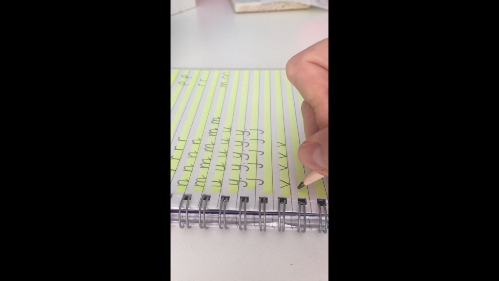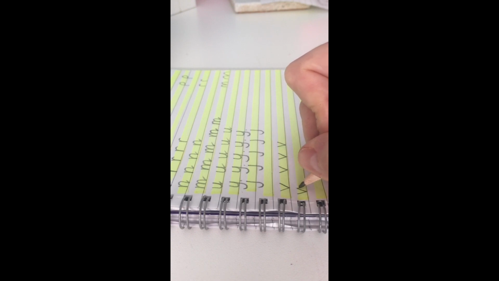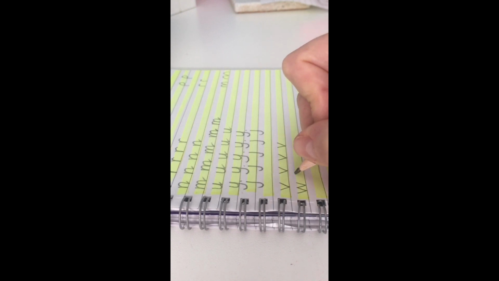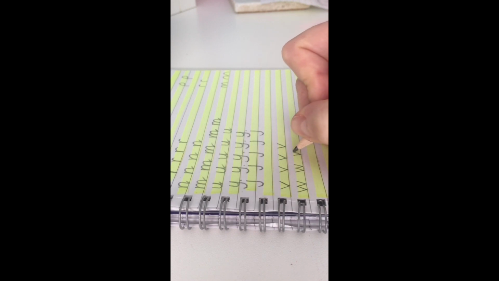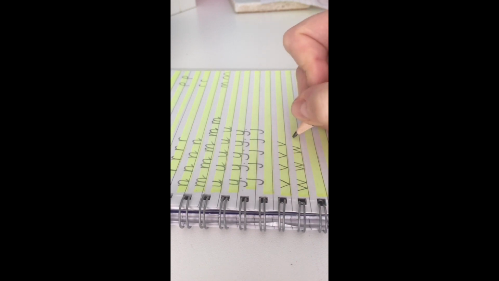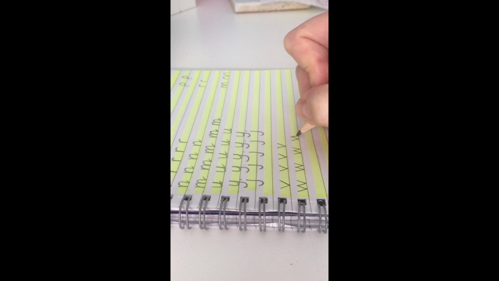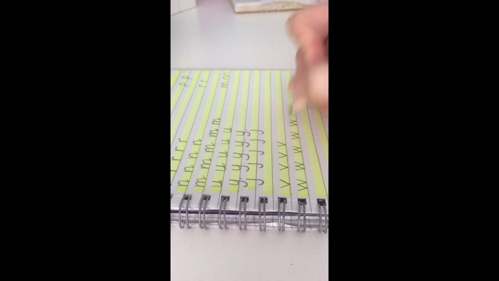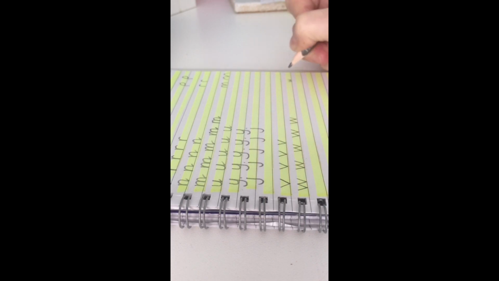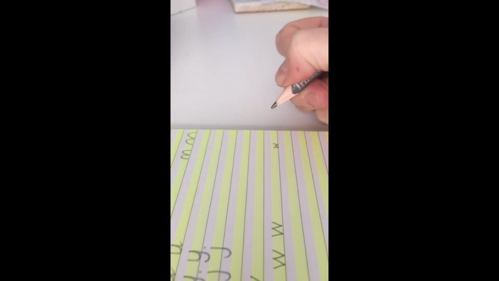Okay, next would be W. Okay, it can be difficult to know where to stop in the middle. Sometimes children will do really small W's, or they can start and then the next bit is small, so it's good to just have that balance as they go along.